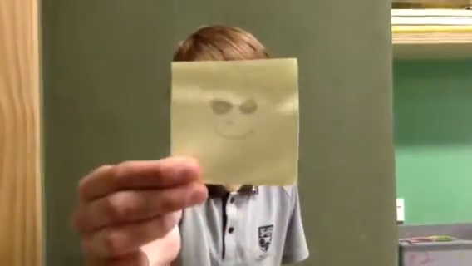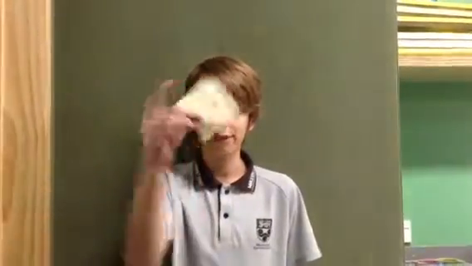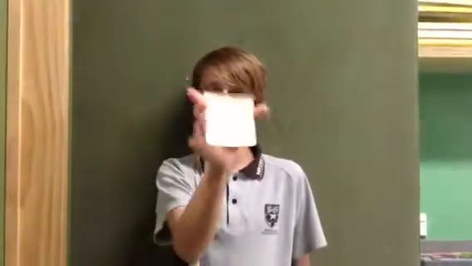Rotation is when you take an object, for example this face, and you rotate it by a certain amount of degrees. For example, you can rotate it by 90 degrees, 180 degrees, 270 degrees, and 360 degrees. You can also call it a quarter turn.